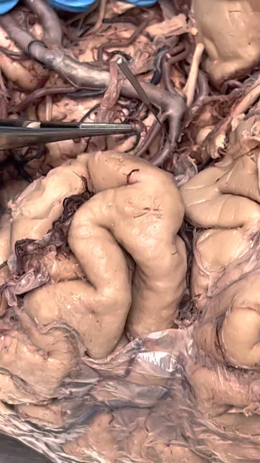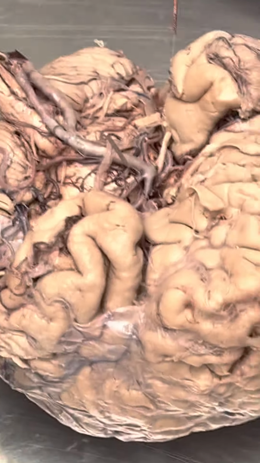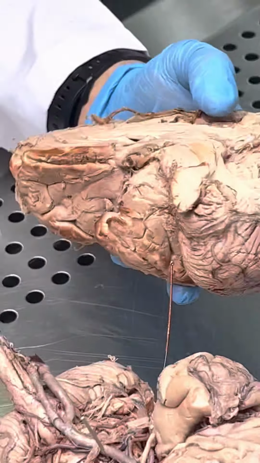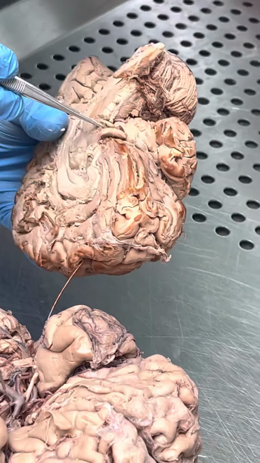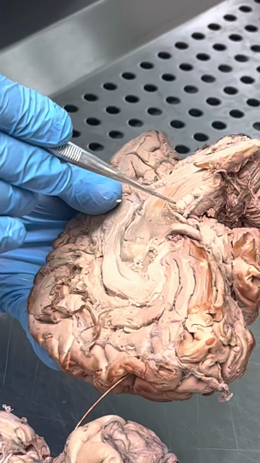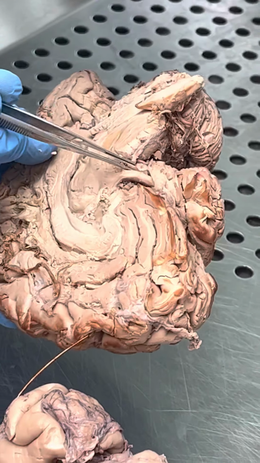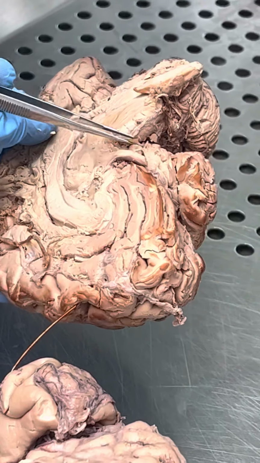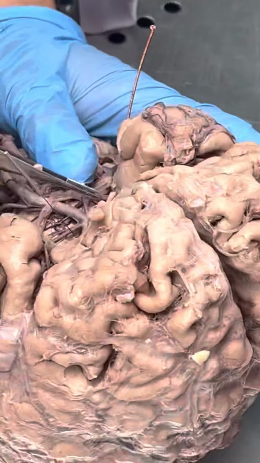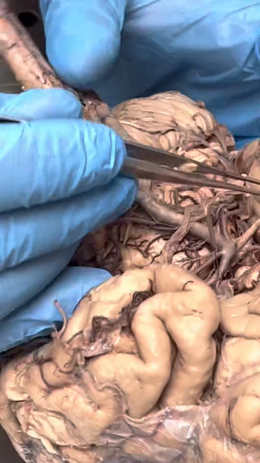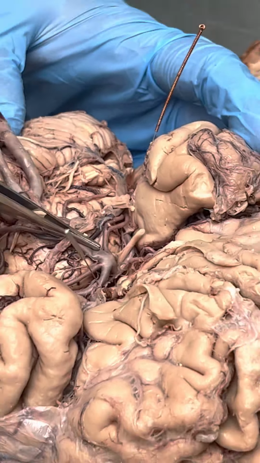Okay, so now you see the posterior cerebral artery here, visible in this specimen, and this one is the superior cerebellar artery. Between these two arteries we locate what? The oculomotor nerve. So here the oculomotor nerve is visible, this one, between these two arteries.